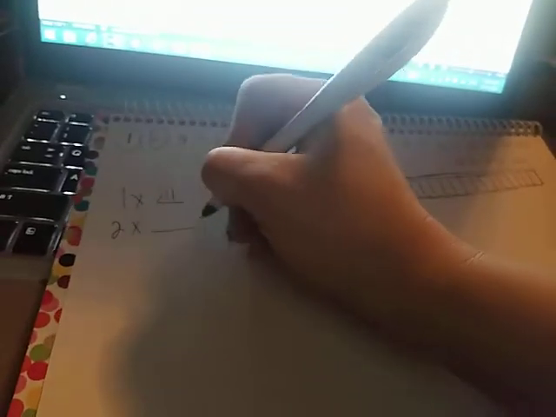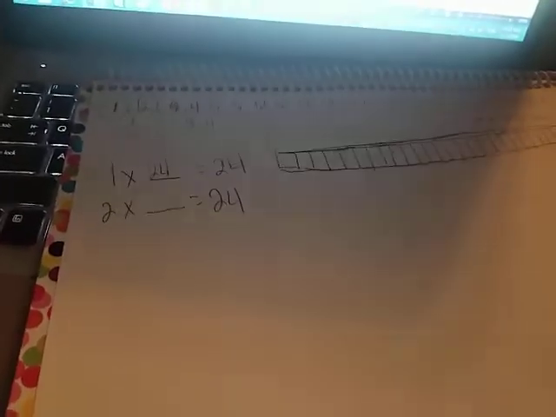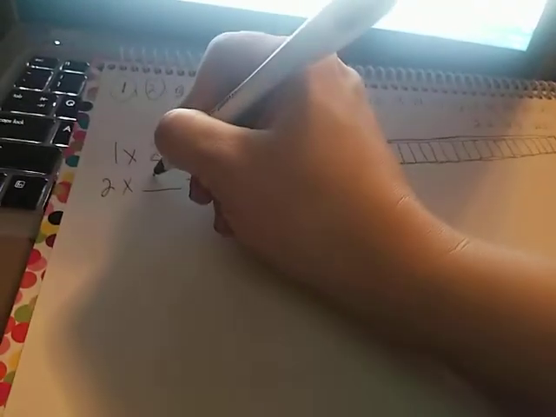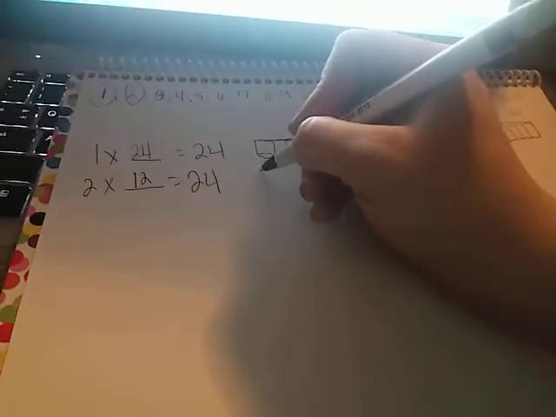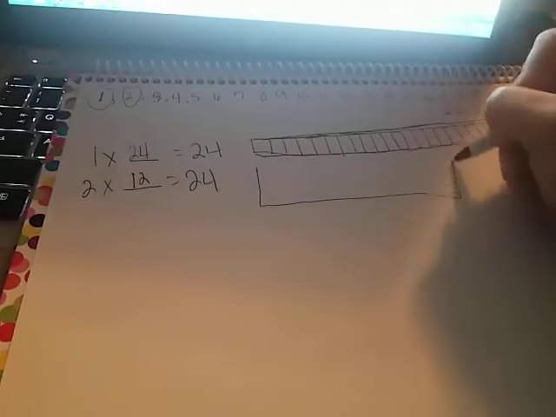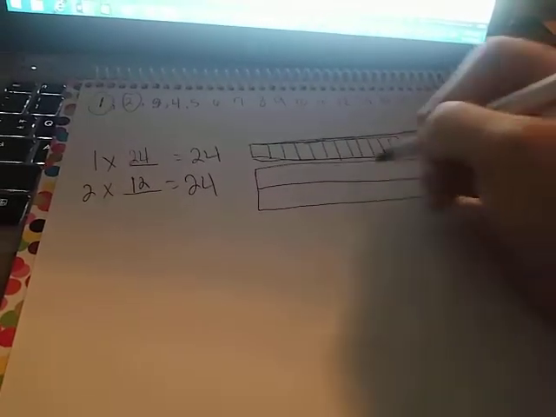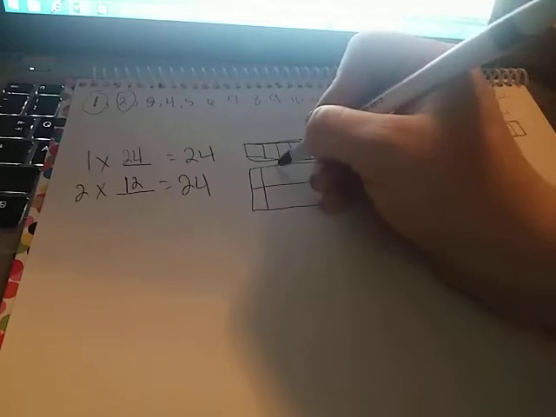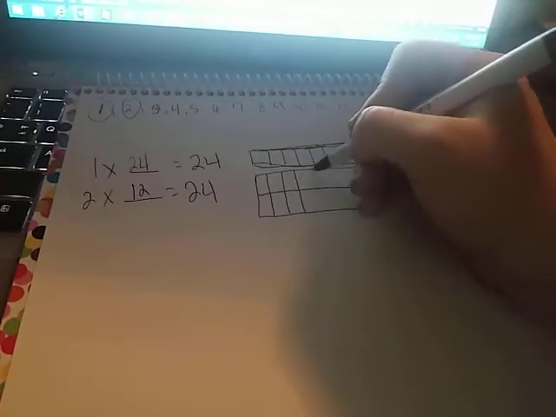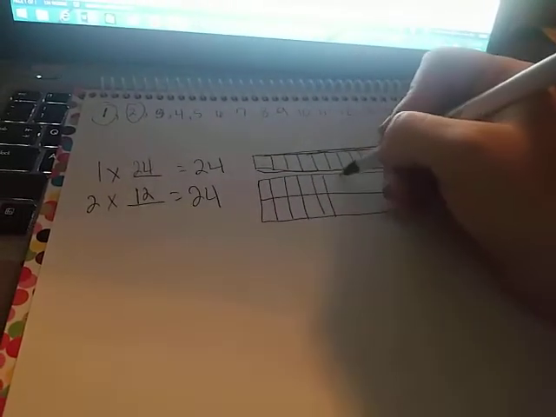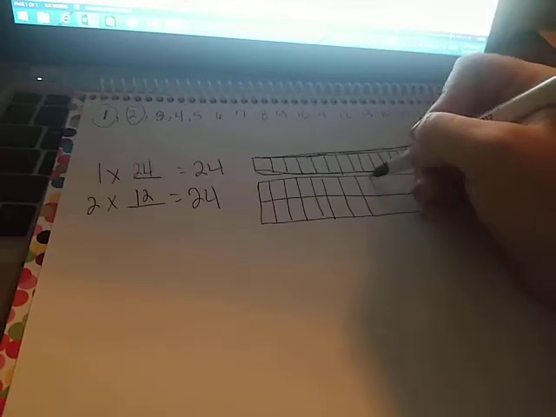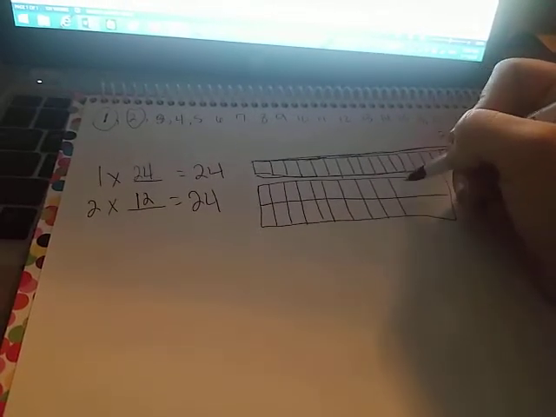Now, is there a 2 times something that equals 24? Yeah. 2 times 12 equals 24. So if I were you, make a big rectangle. Split it into 1, 2, 3, 4, 5, 6, 7, 8, 9, 10, 11, 12.